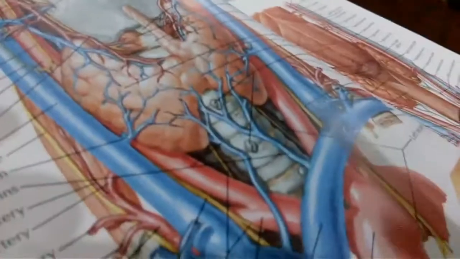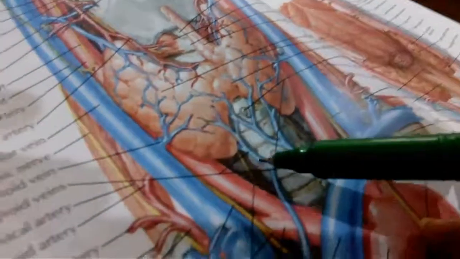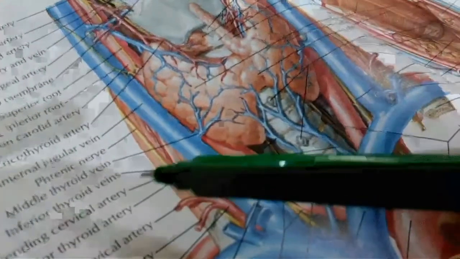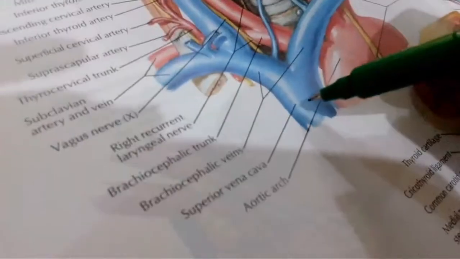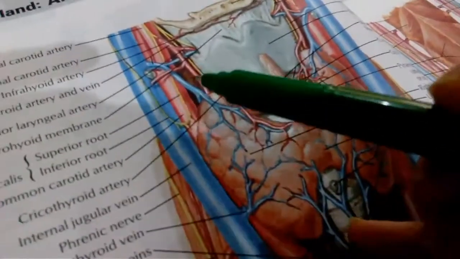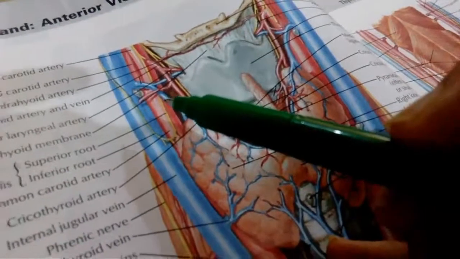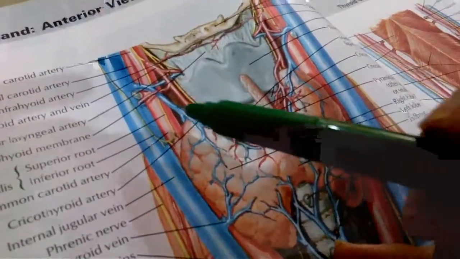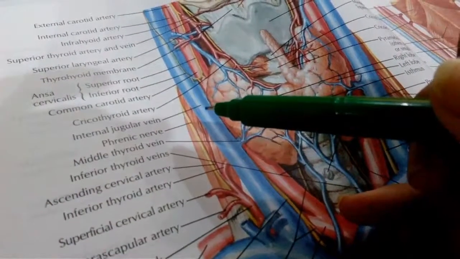And in the veins also you can see the inferior thyroid veins. See over here, they drain into the brachiocephalic vein, which is this, and then it comes into the superior vena cava. Similarly, the superior thyroid vein, this is the superior thyroid vein, it drains into the internal jugular vein.